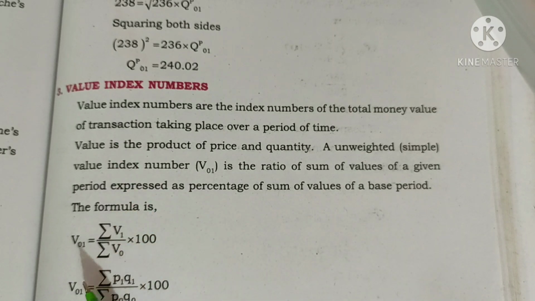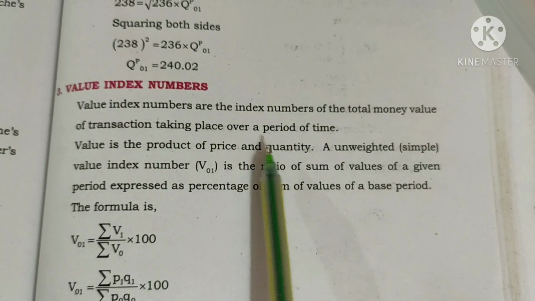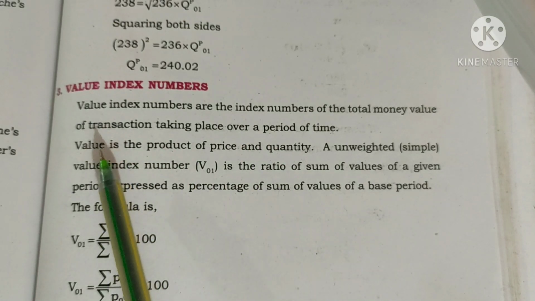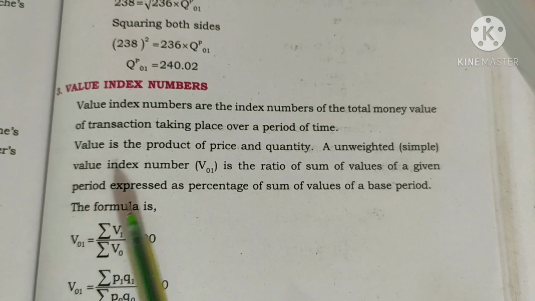We are going to have only the values of the base period. How to get the value? It is nothing but the price into quantity. The product of price and quantity will give you the value. This is the total value of the current year, and this is the total value of the base year. So this is given as V01, which is equal to sigma V1 divided by sigma V0 into 100. V1 is nothing but P1 into Q1, the price into quantity of the current year, divided by the price into quantity of the base year, into 100.